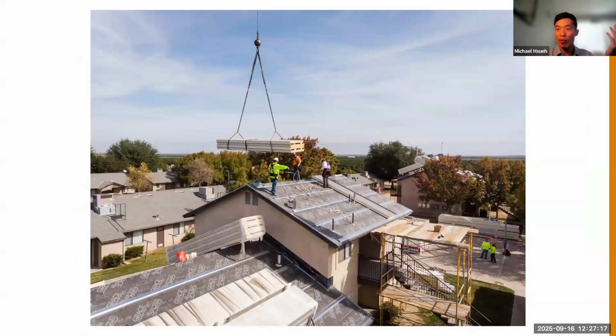And this is what it looked like when we were installing those insulated metal panels on the roof. The idea is very straightforward. Take off the shingles, add this underlayment, hat channels, go in and fasten it in. And once it was in, the installation was pretty quick. But there was a lot of groundwork that needed to happen to lead to this point.